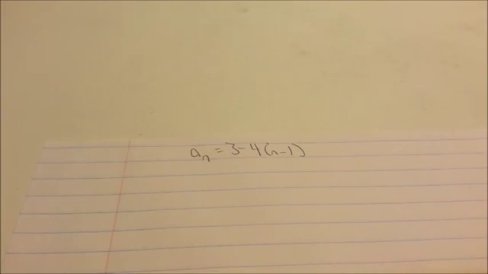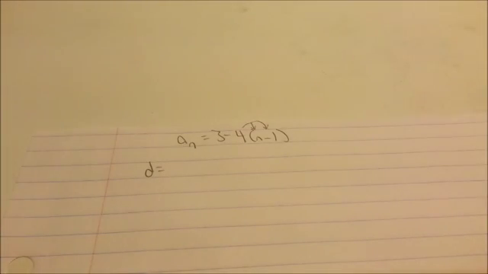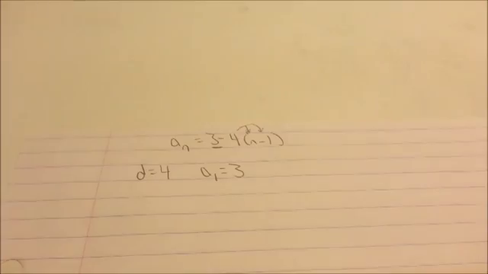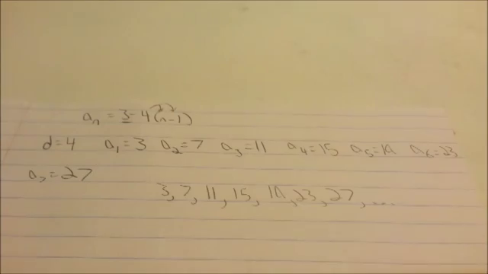Let's do another example. For this one, let's say we're trying to find the first 7 terms. Once again, you can find your d just by looking. Your 4 is what multiplies the parentheses, so you know that must be the common difference. And you can still find your first term just by looking: 3. Knowing that the common difference is 4, we can simply add 4 to the first term and get the second term, add 4 to the second term and get the third term, add 4 to the third term and get the fourth term, and so on. So you go ahead and write your answer.